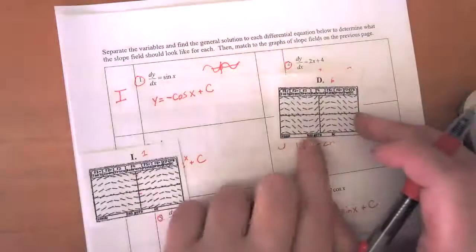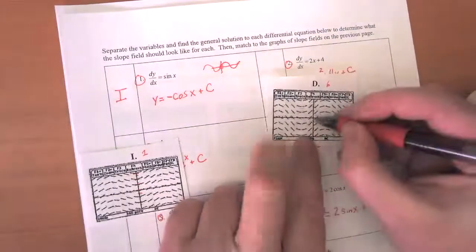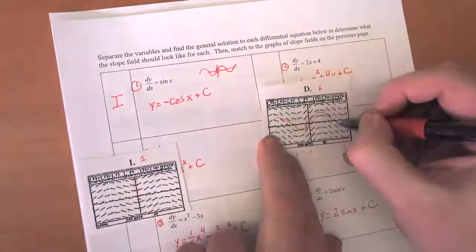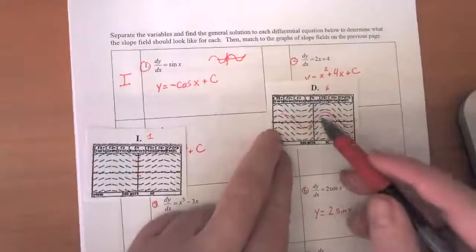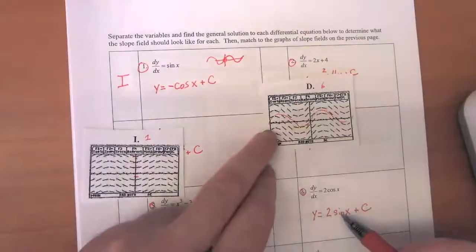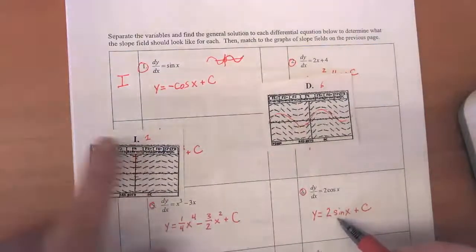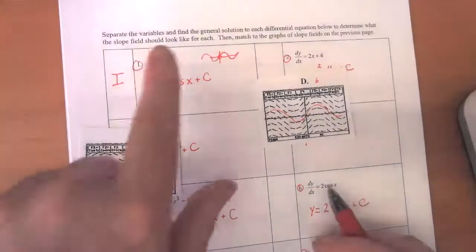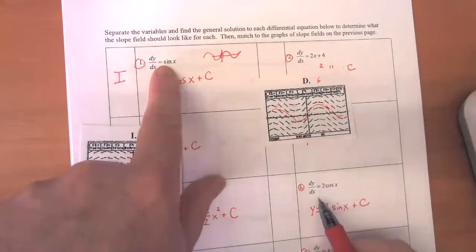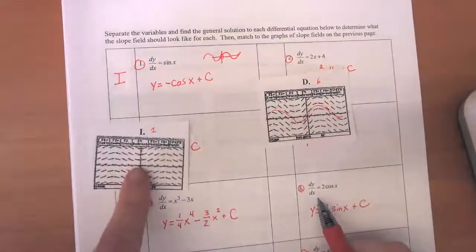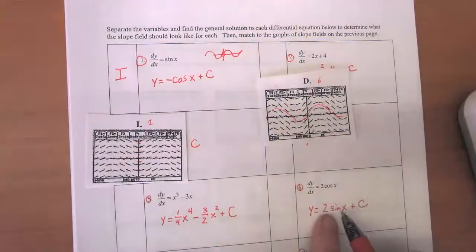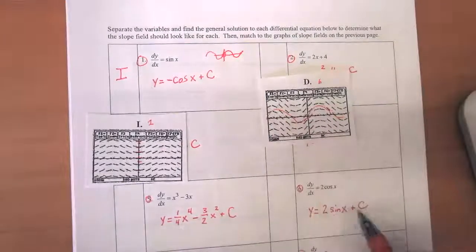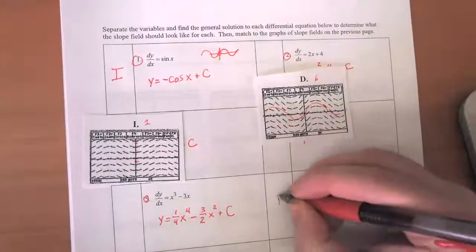On the other hand, this kind of looks like the graph of sine x if we were to sketch out a slope field for this. So this is one where the solution is sine of x, and this is one where the slope is generated from sine x. Do you see the difference between the two of them? So here, having sine x as my slope formula is going to lead me to a slope field that looks like this. Here, where sine of x is part of the solution, is going to lead me to one where the graph that I'm drawing looks like sine. All right, so that's D.